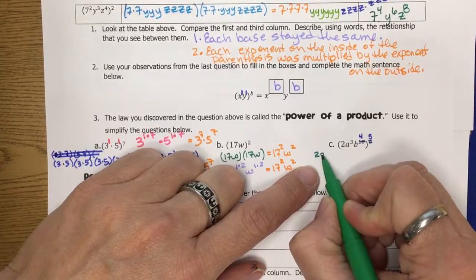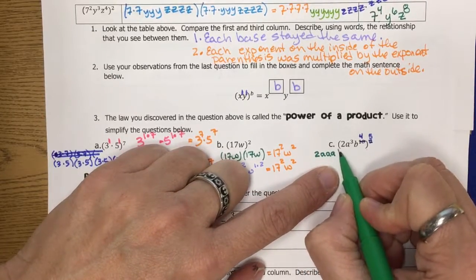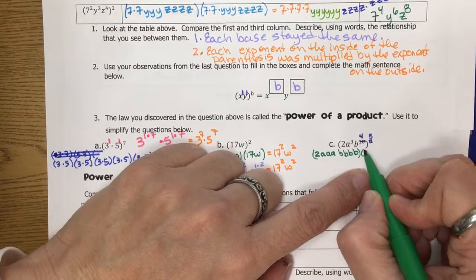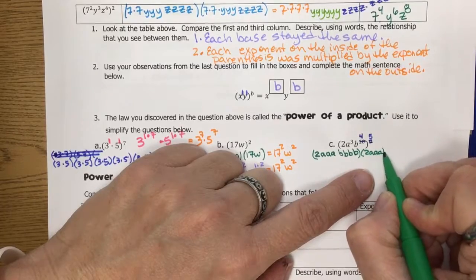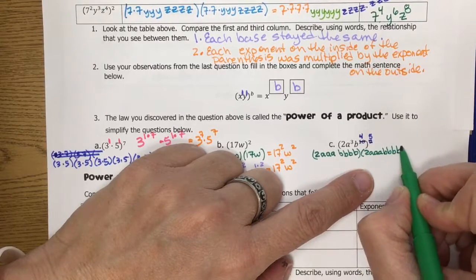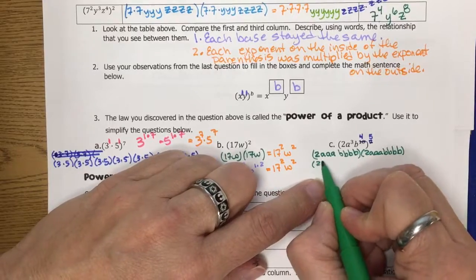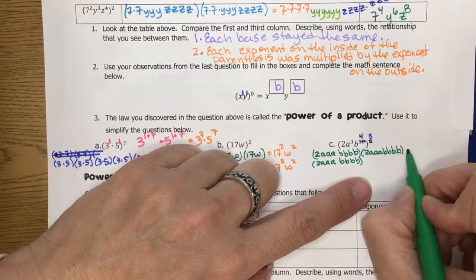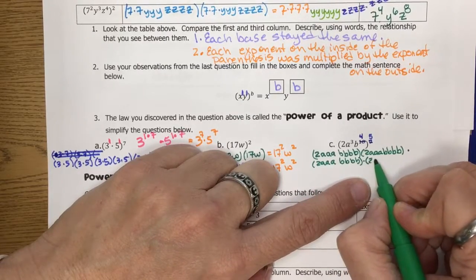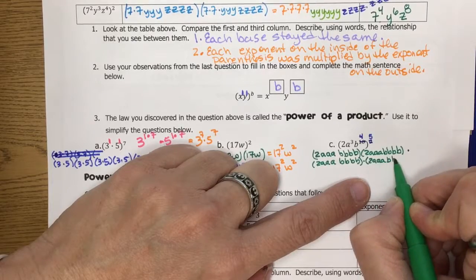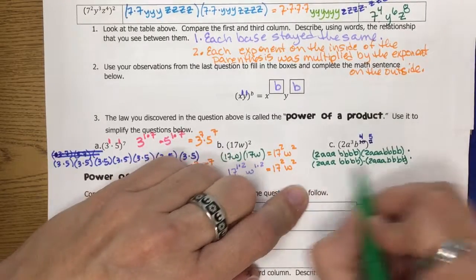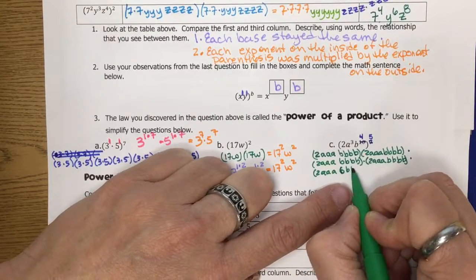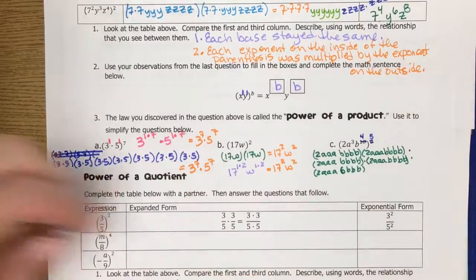So I have 2 A, B, B, B, B, multiplied 5 times. 2 A, B, B, B. Oh, I forgot the multiplication there. 2 A, B, B, B, B, and one last time. 2 A, B, B, B, B. Okay.